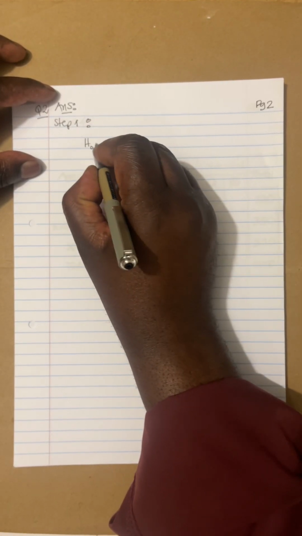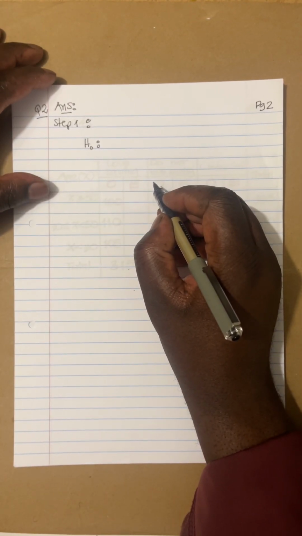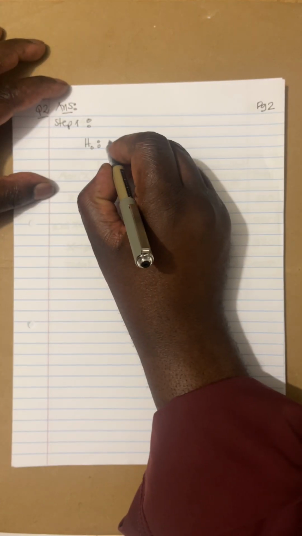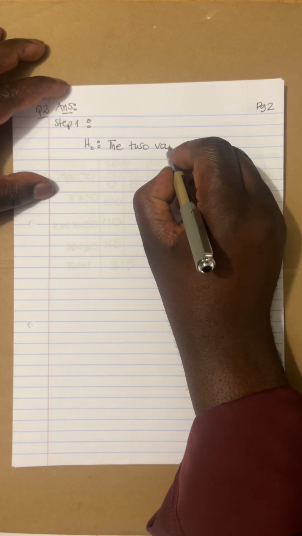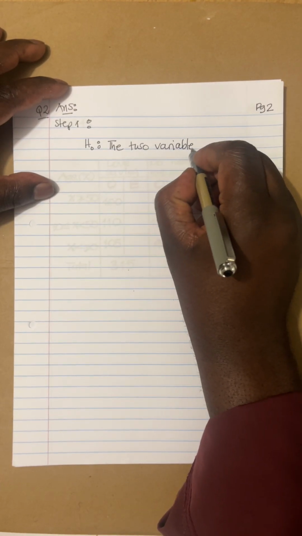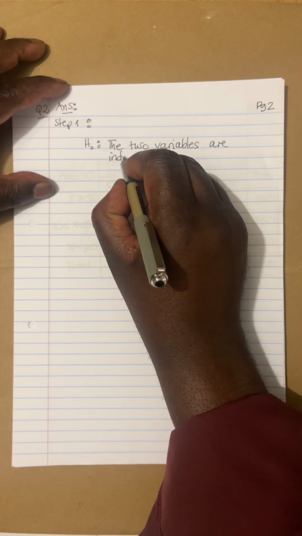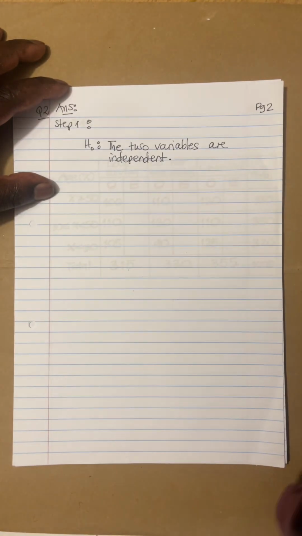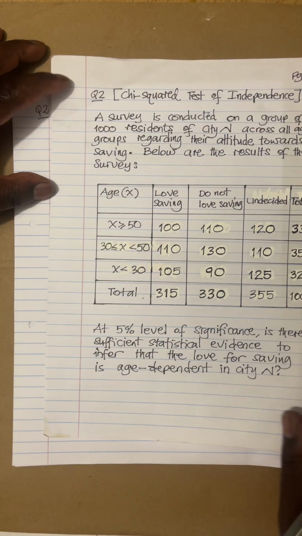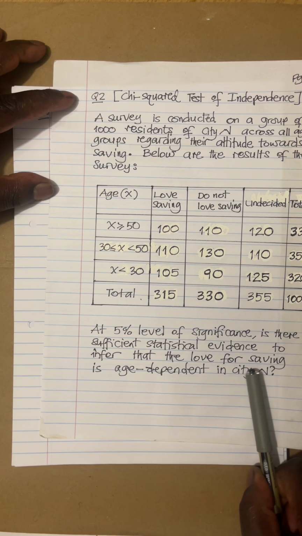So the null hypothesis, remember what I said in lesson 3, the previous video. I said for all chi-squared tests of independence, the null hypothesis should say the two variables are independent. In this case, which two variables are we talking about? Like I said earlier on, we're talking about age and love for saving. These are the two variables we're focusing on. So the two variables are independent.